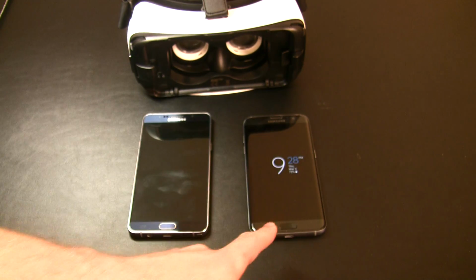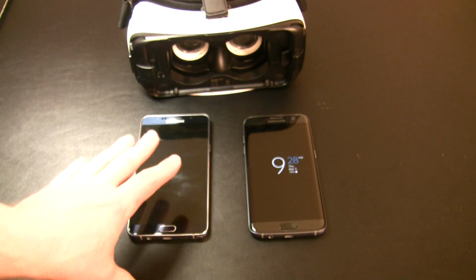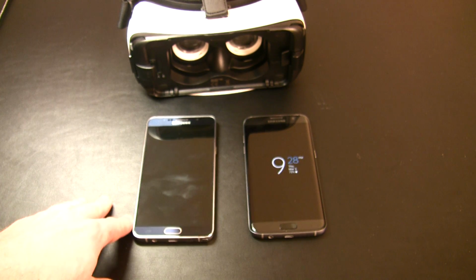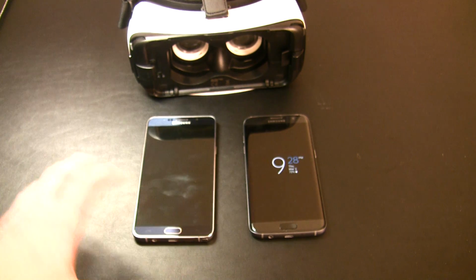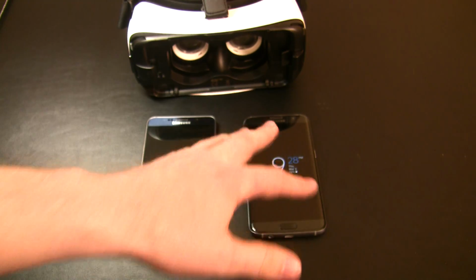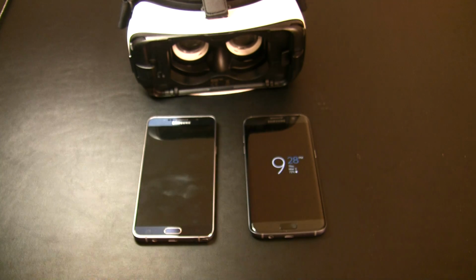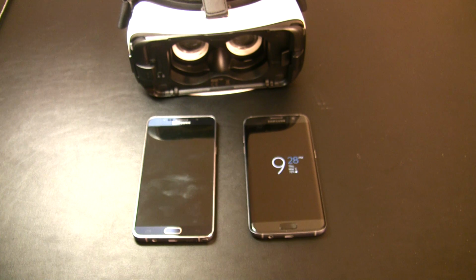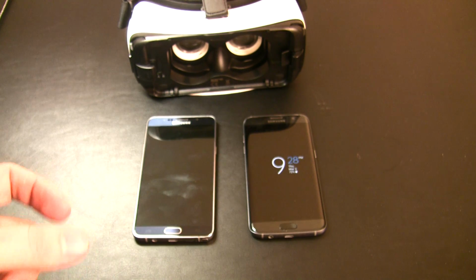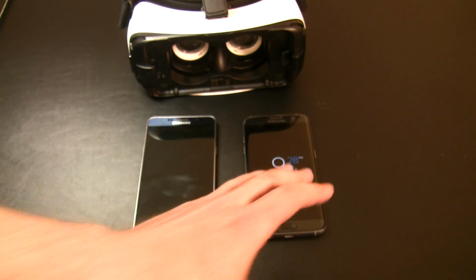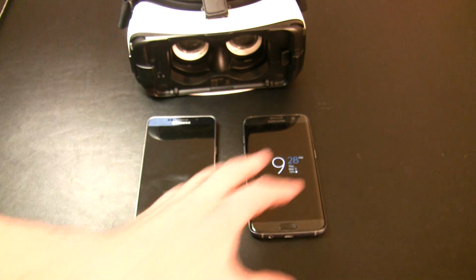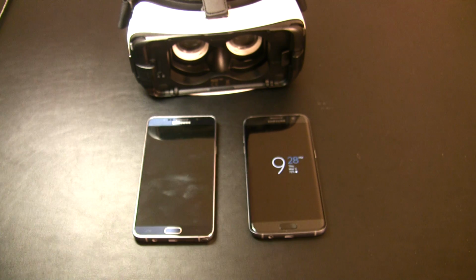But videos look great in it. On the Note 5 and the Note 4, I would really get taken out of the moment if I was watching a 360 video, just because of the screen door effect. And on this, it's minimized enough that I only notice it if I look for it. Other than that, the pixels are dense enough that it really is giving me a great VR experience. Just a little bit better than this one, but it's making a huge difference.